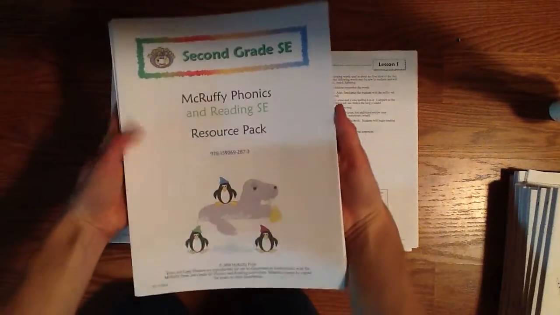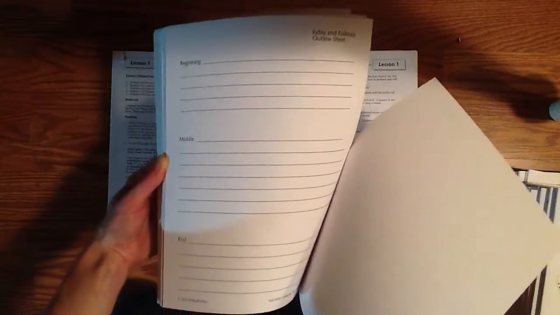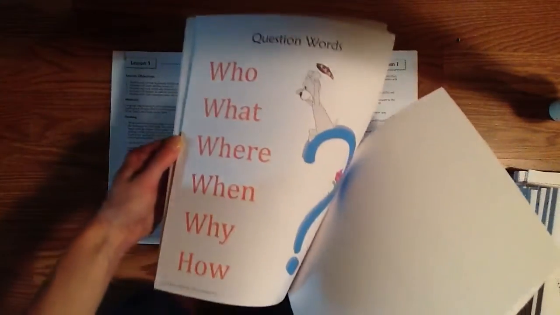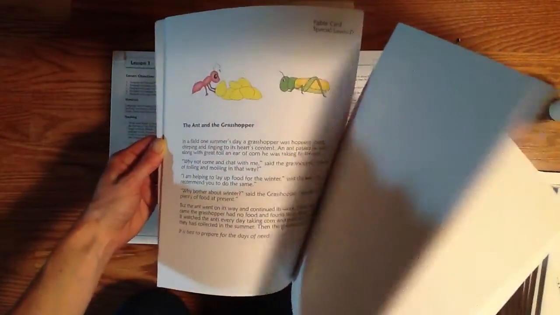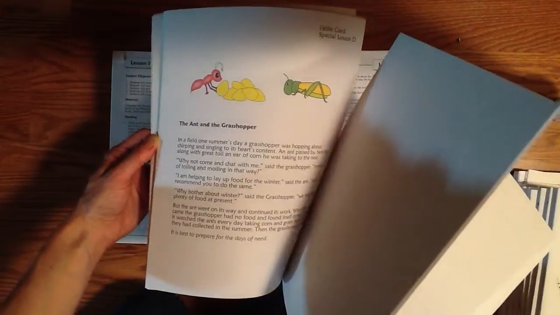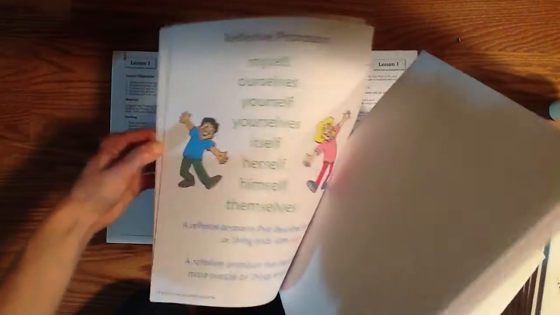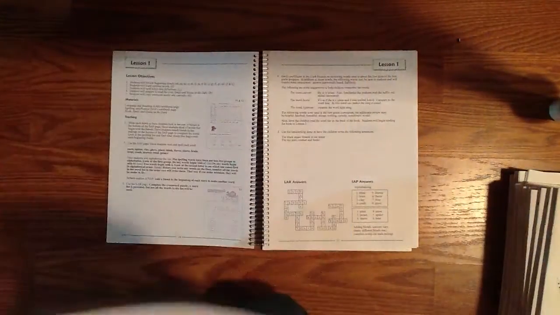Okay, and then you will get a resource pack, and for the second grade, the resource pack consists of some writing outline sheets. All your assessments will be in the resource pack, and then finally just some poster type cards, and in second grade they have some fable cards. And again, some posters of the different reading skills.